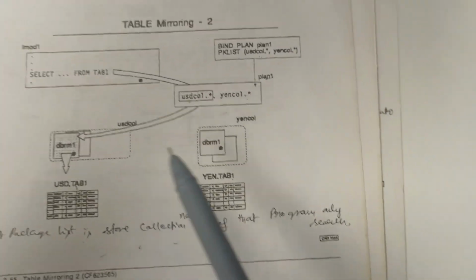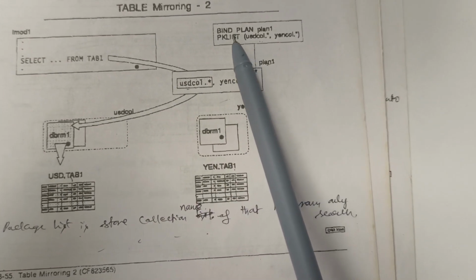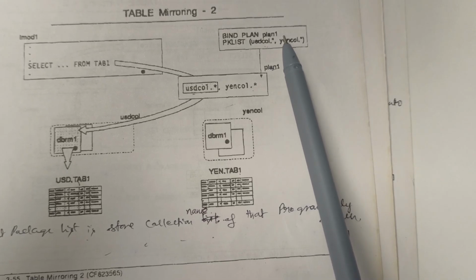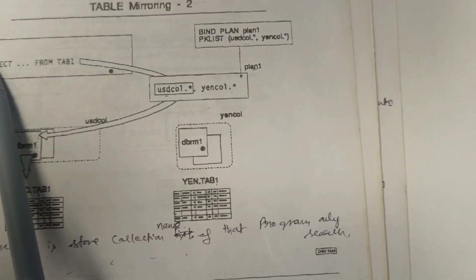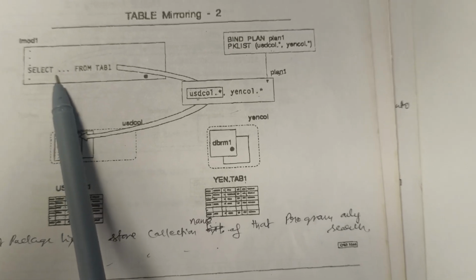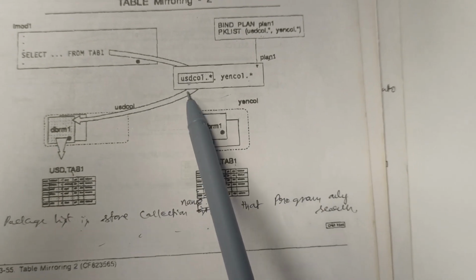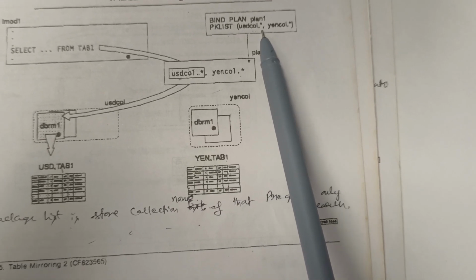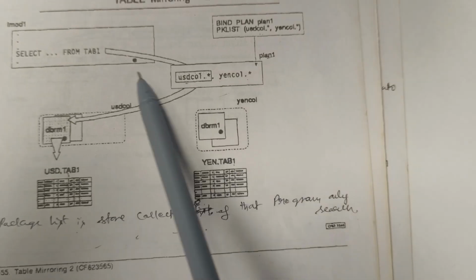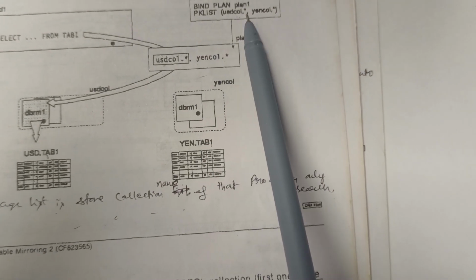Similarly here, this is table 1 mirror concept 1, and here table 1 mirror concept 2. While doing the bind plan, in the package list I mentioned the packages in order. The search for the table also goes in the sequence of the order mentioned in the package list.